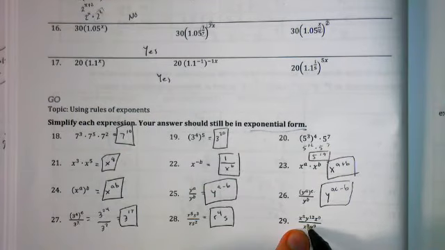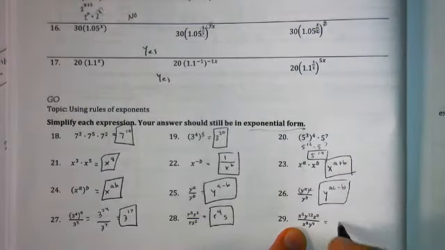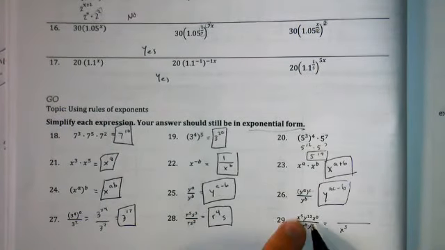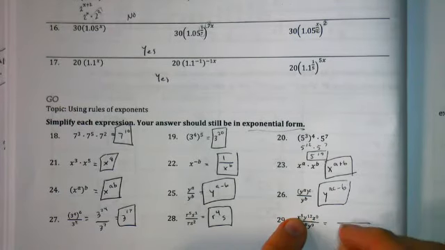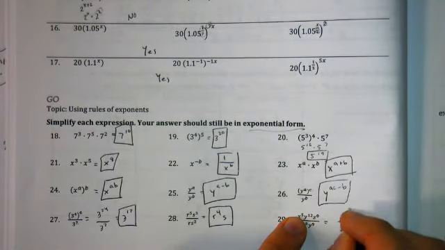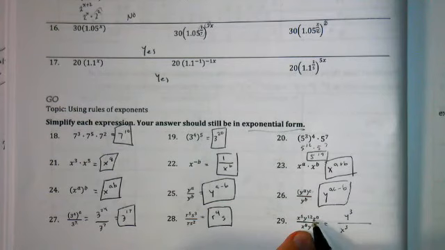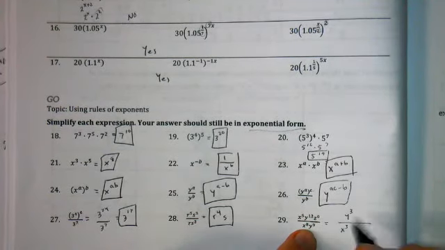We've got 5 minus 8, which is negative 3. So we can just leave that on the bottom, x to the 3rd power on the bottom. Y to the 12th and y to the 9. So we can do 12 minus 9, and that's going to give us 3. And z to the 0 is just 1. We don't have to do anything there. We can just leave it. So that's the answer here.